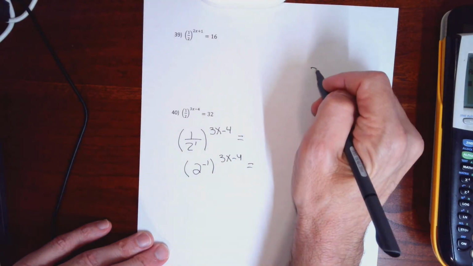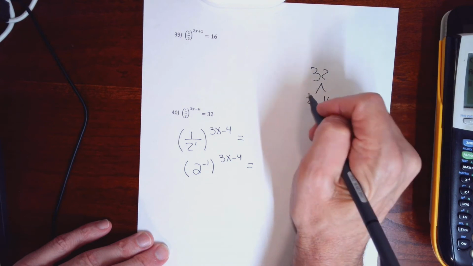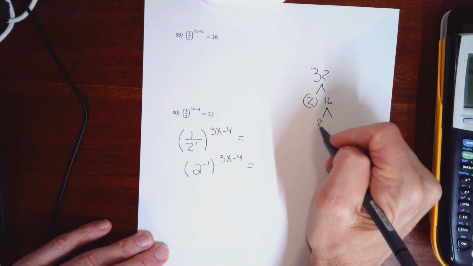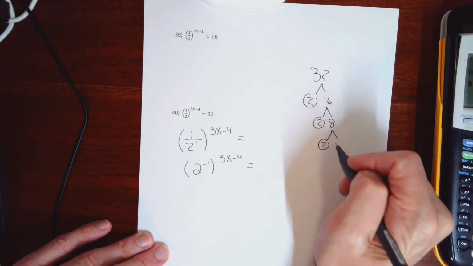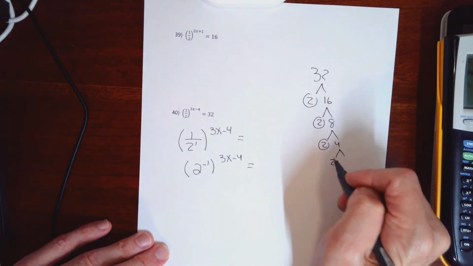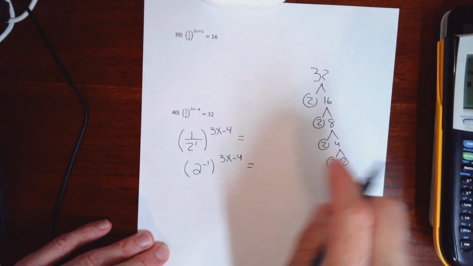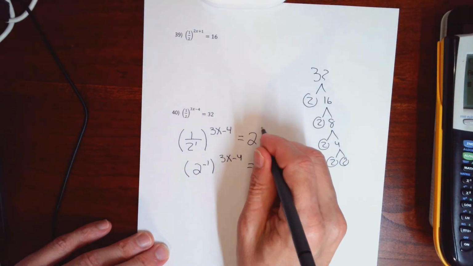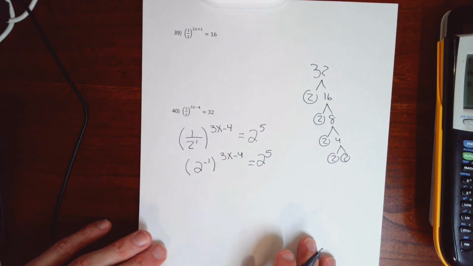The right-hand side, 32. 32 is 2 times 16. 16 is 2 times 8. There's lots of ways to do these prime factor trees. 8 is 2 times 4, and 4 is 2 times 2. There's 1, 2, 3, 4, 5 2's in the prime factoring for 32. So 32 is 2 to the 5th.